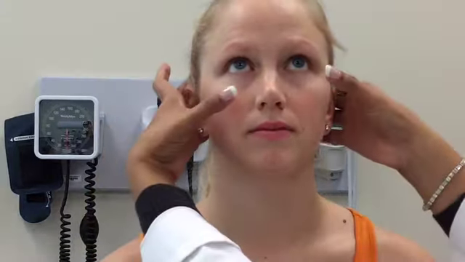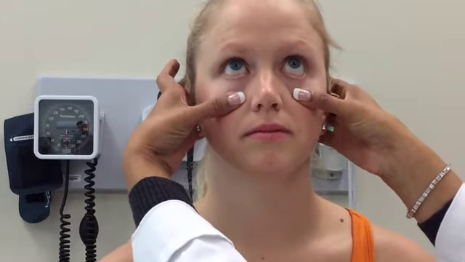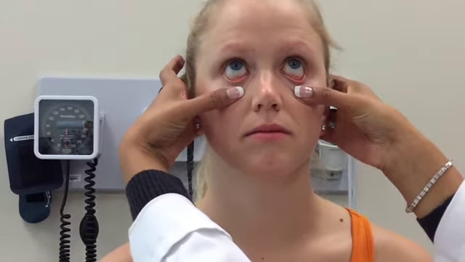Okay. Now we're going to look at the appearance of the conjunctiva and sclera. We're going to ask the person to look up. Using your thumbs, slide the lower lids down along the bony orbital rim. Take care not to push against the eyeball.